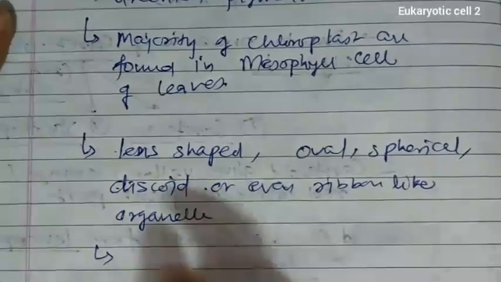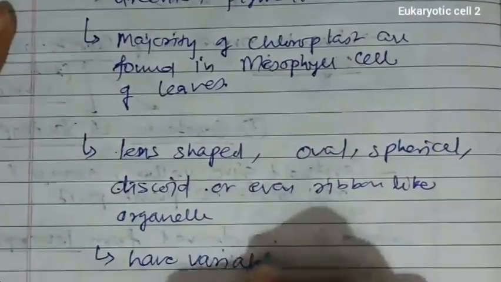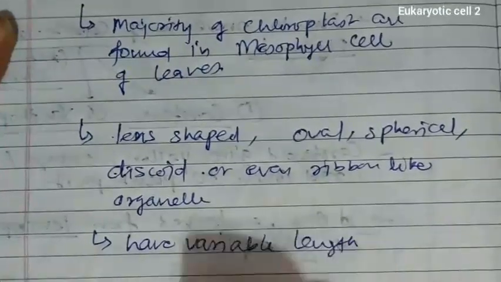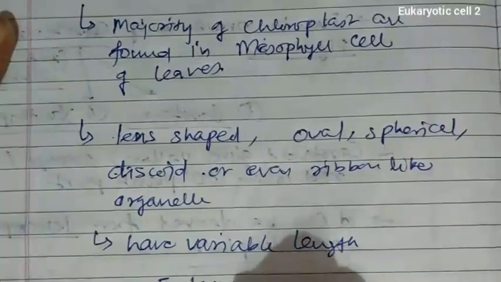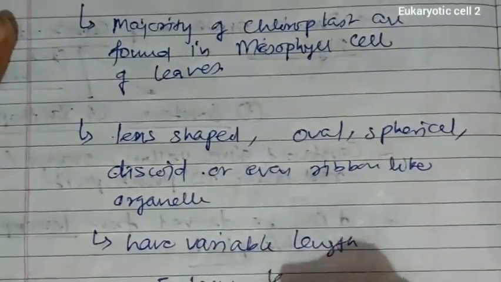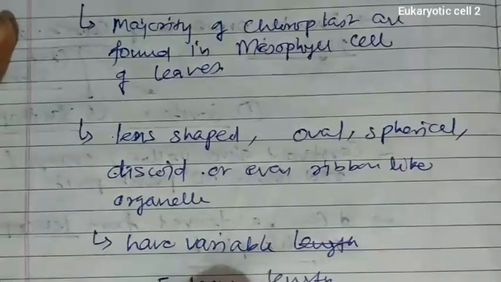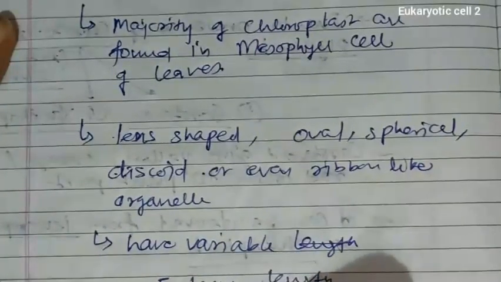They have a variable length, like 5 to 10 millimeter length and 2 to 4 millimeter width.